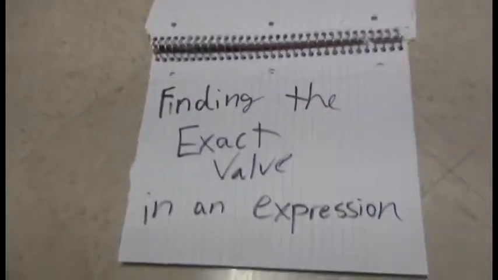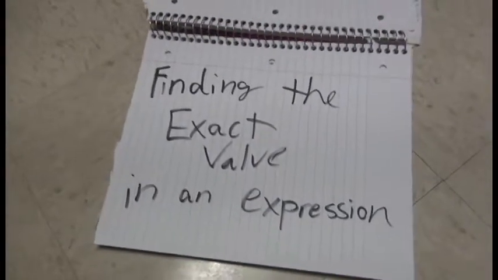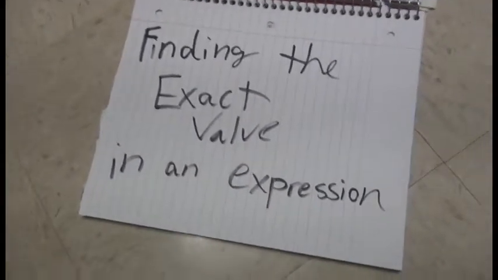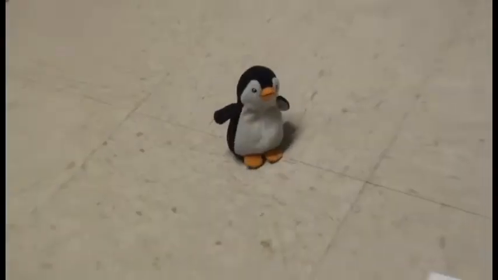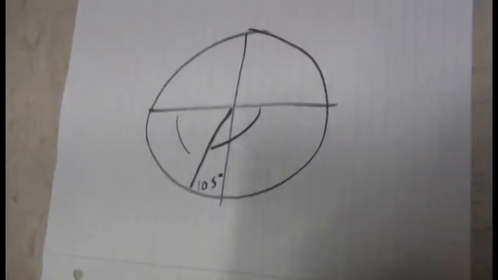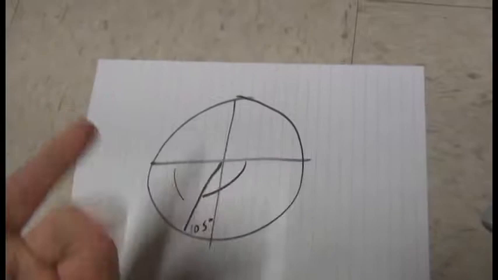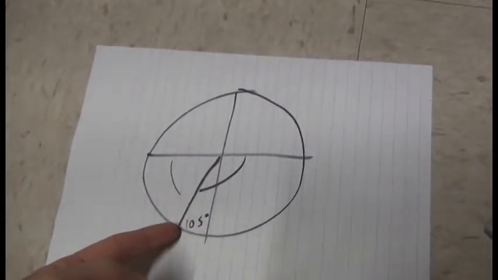Welcome to my lesson in finding the exact value in an expression. Something very important you need to know for finding out the sum and difference of angle identities. Now, to start this off, we're going to be doing an example. Okay. Now, we're going to have to start off with a unit circle. Now, let's say that the number of degrees we're trying to find is negative 105 degrees.